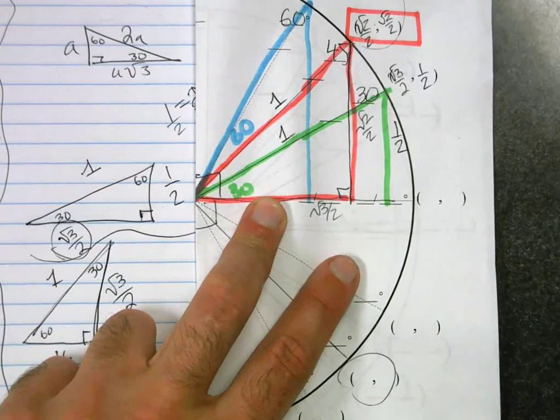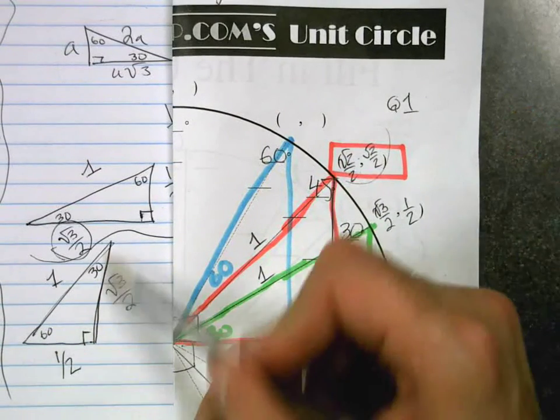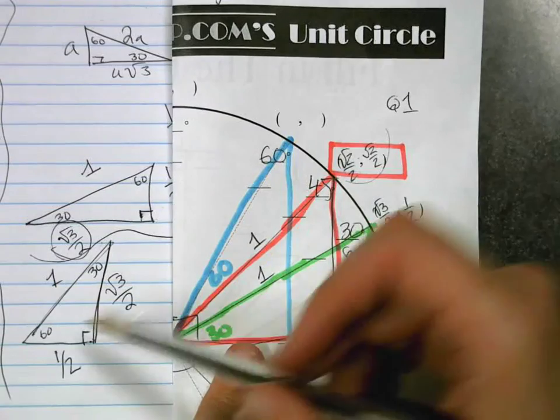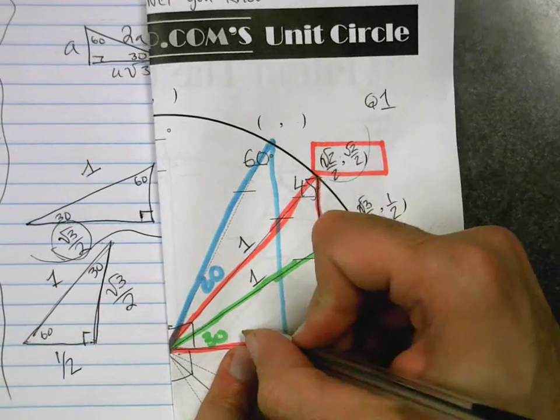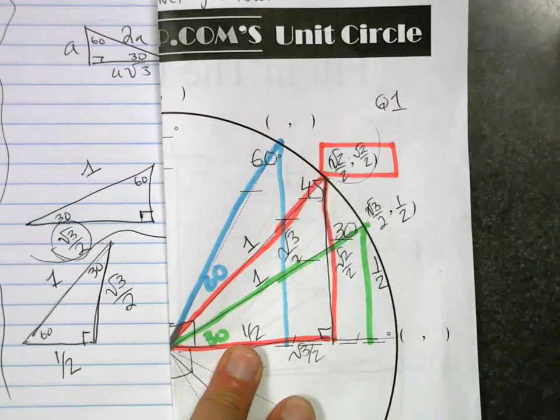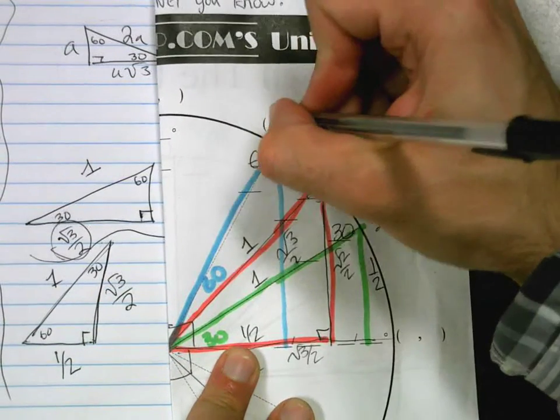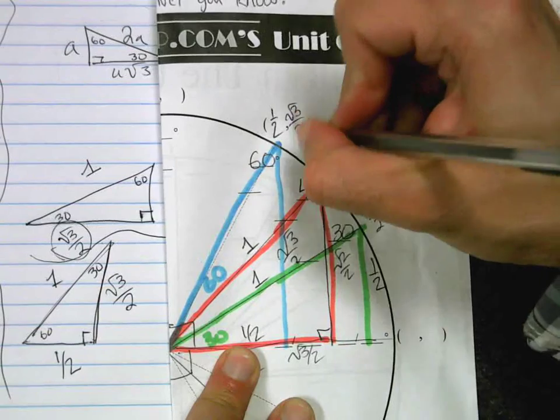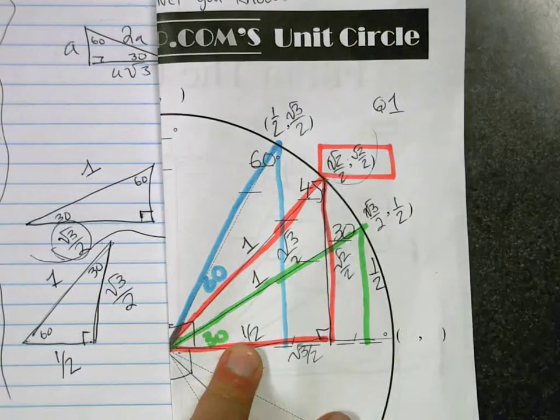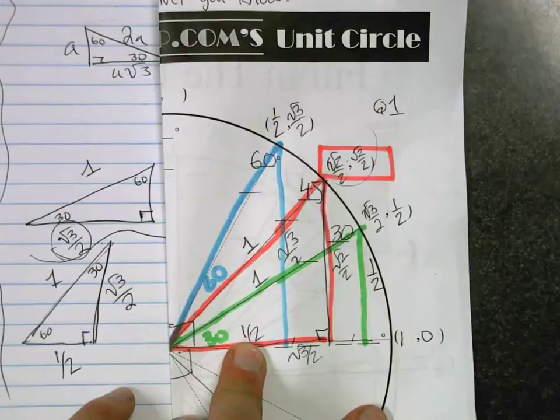Now let's bring this down and look at the blue triangle. The blue triangle matches up to this one perfectly. What's this side length? It's a half. How high up is it? Square root of 3 over 2. So that means I'm going over my x value 1/2, and I'm going up square root of 3 over 2. And I'll just fill that in from class, and we're done.